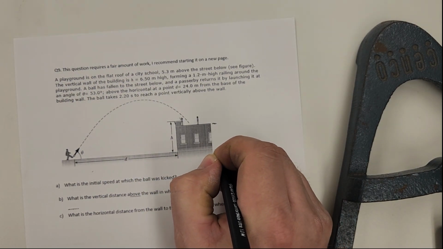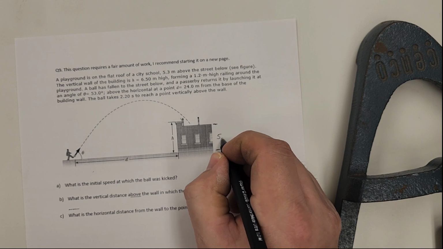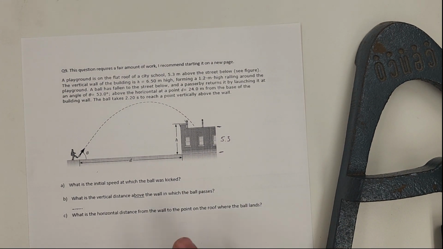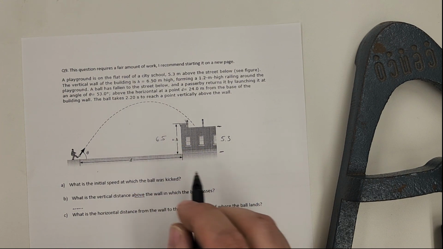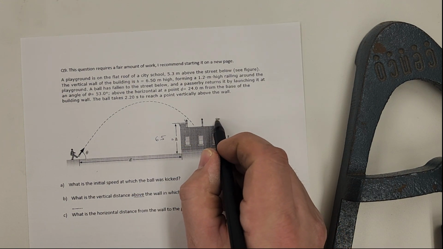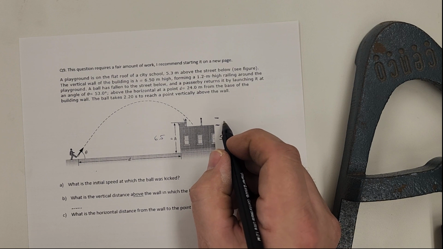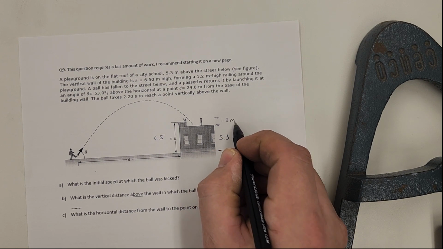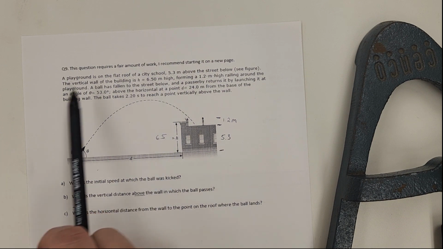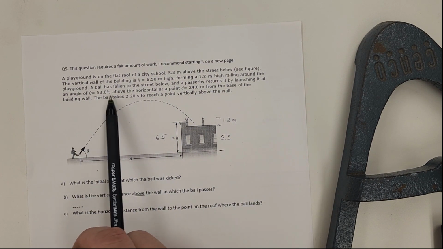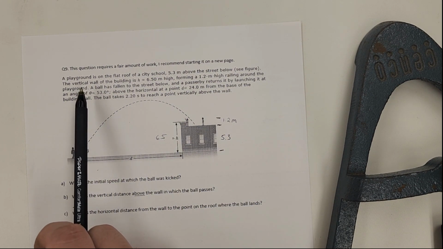So what that means is that this height is 5.3, and this height here would then be the 6.5, leaving this little extra height on top of 1.2.